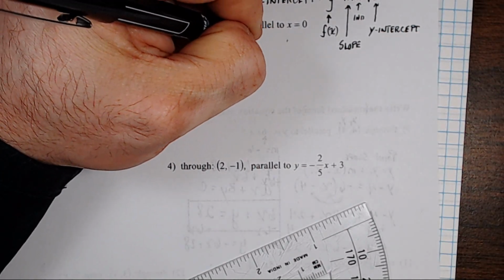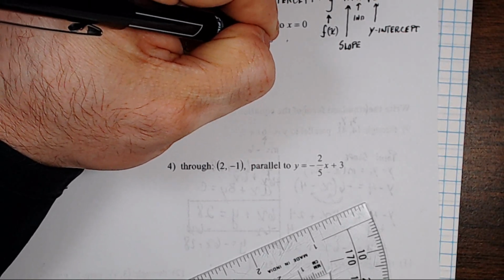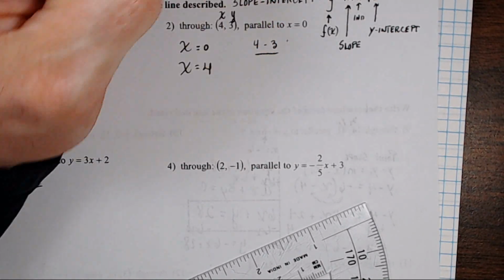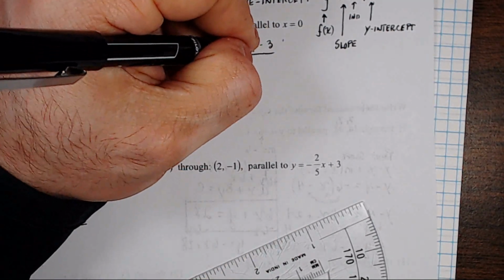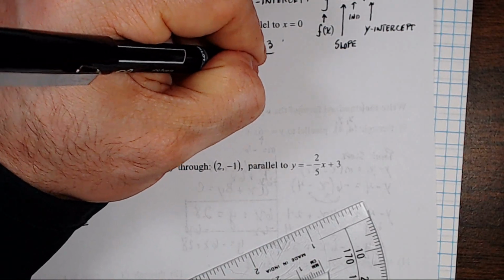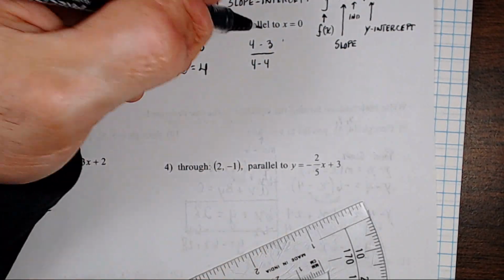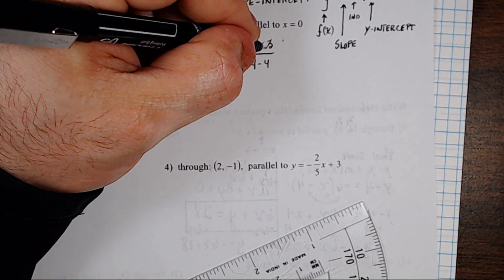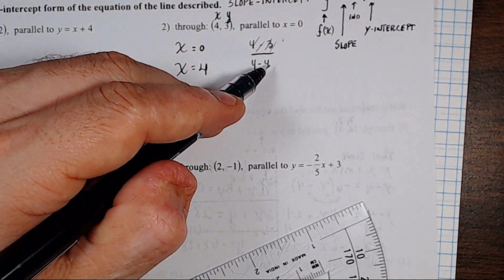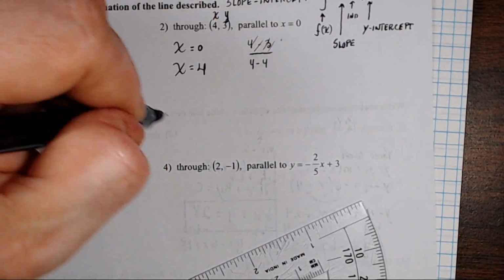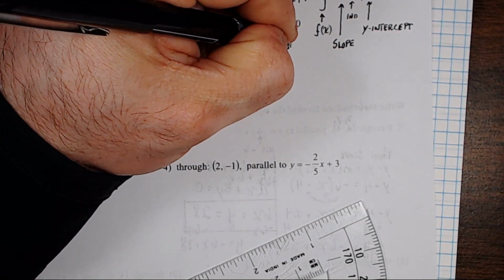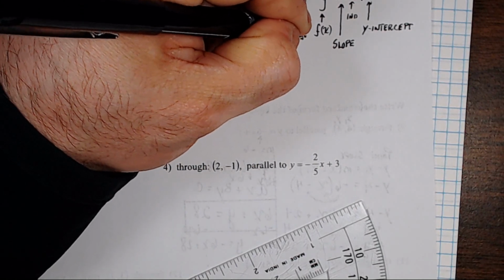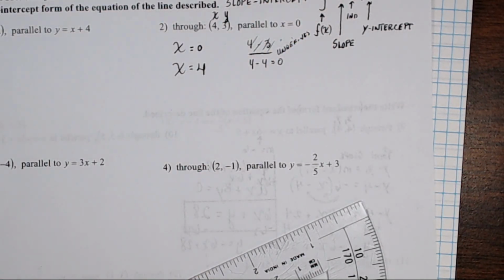It doesn't matter what they are. It can be 4 minus 3. If I put it over, this is y2 minus y1, over x2 minus x1, I'm going to put it over 4 minus 4. It really doesn't matter what's going on up here, because 4 minus 4 is 0. I can't divide by 0, so this whole thing becomes undefined. That's why it's an undefined slope. Okay, if the slope is undefined, it's perfectly vertical at that point.